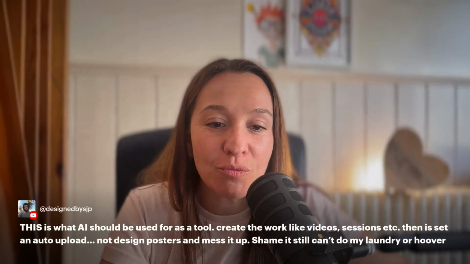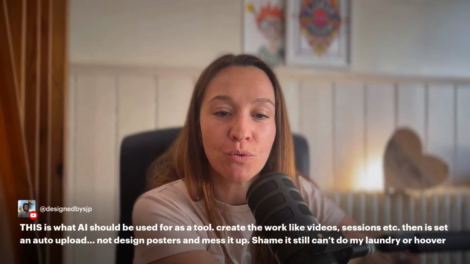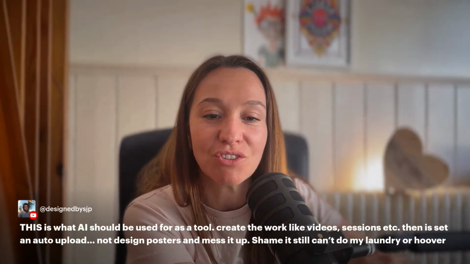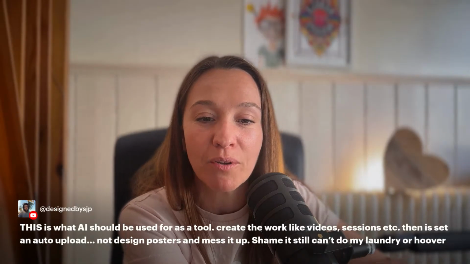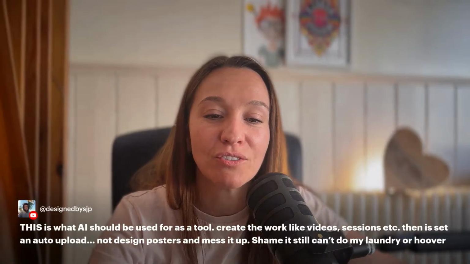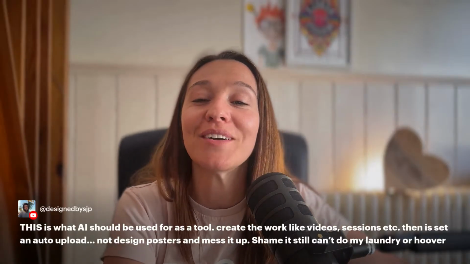And this is what AI should be used for as a tool. Create the work like videos, sessions, etc. Then it's set to auto upload, not design posters and mess it up. Shame it still can't do my laundry or Hoover. I'm sure it's coming, Sam.